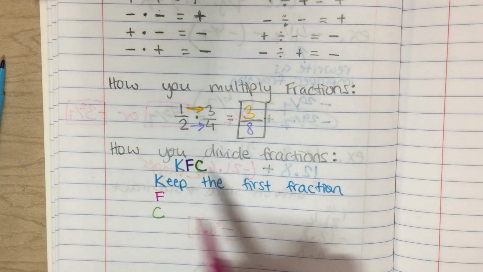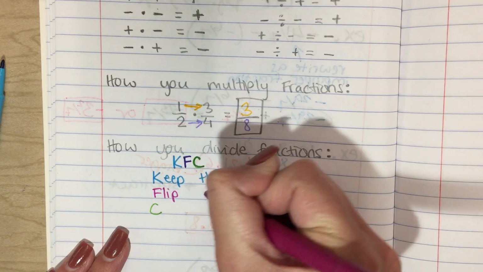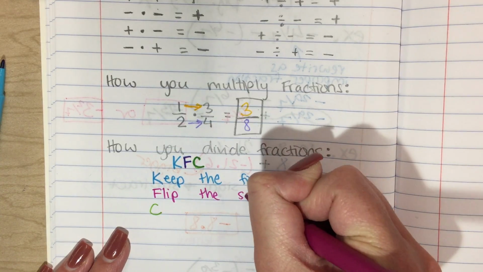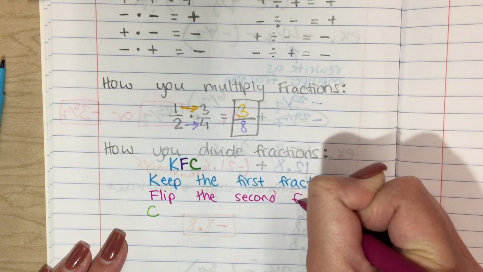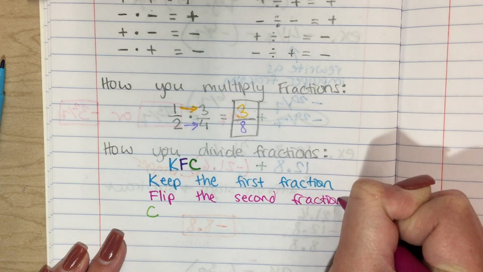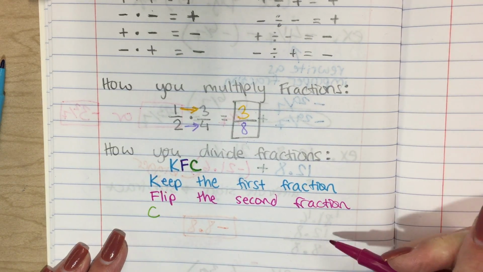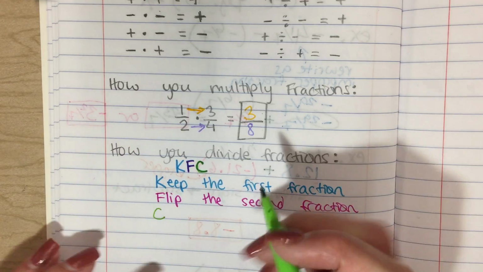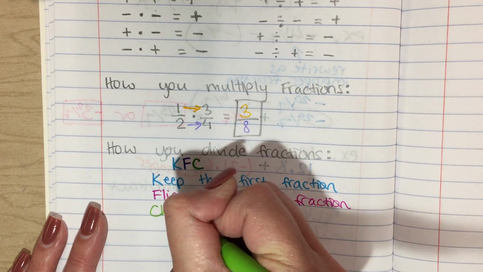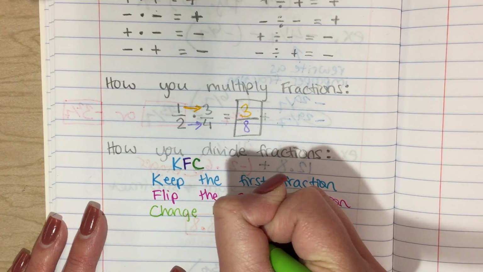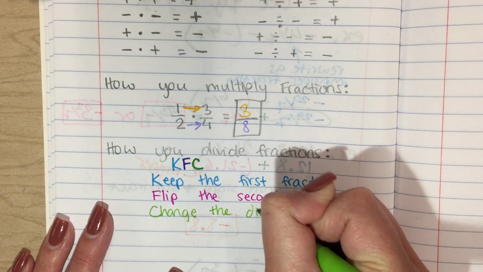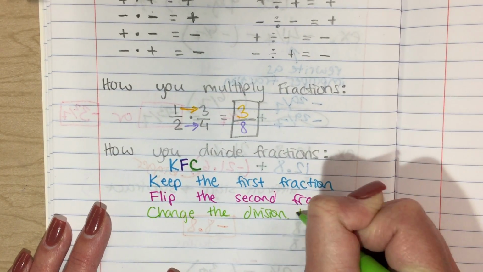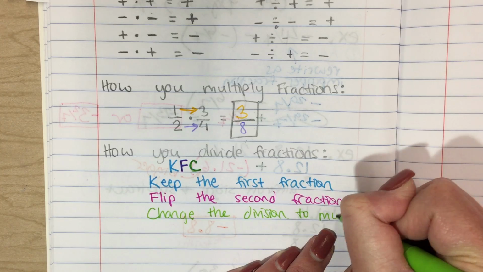The F stands for flip the second fraction. So that means make the numerator into the denominator, put the denominator in the numerator. And the C means change the division to multiplication.